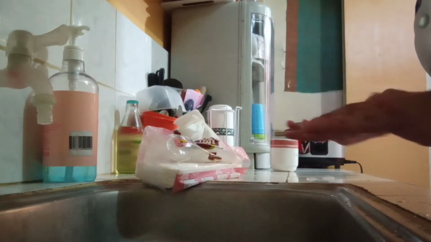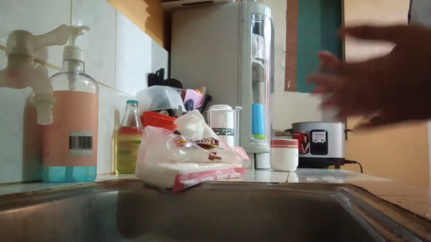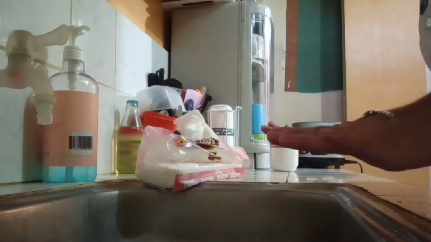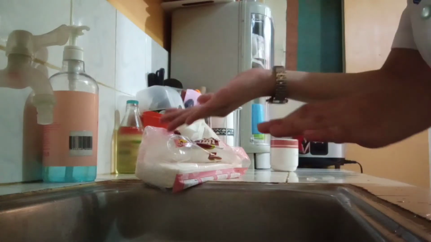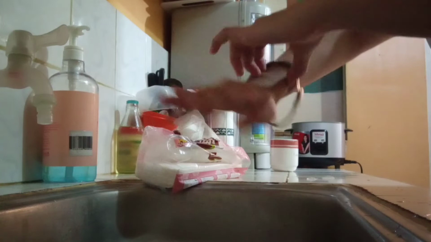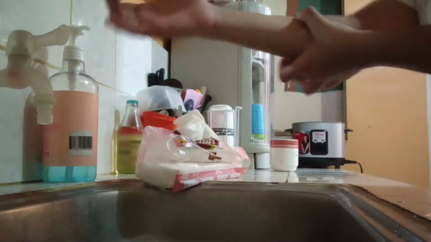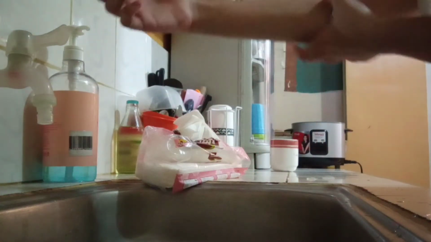And also, we have to check the space between our uniform and the sink because this area is considered to be contaminated. We also have to push our wristwatch back to our elbow.